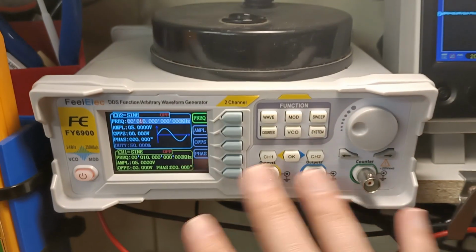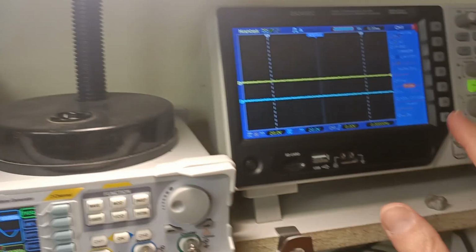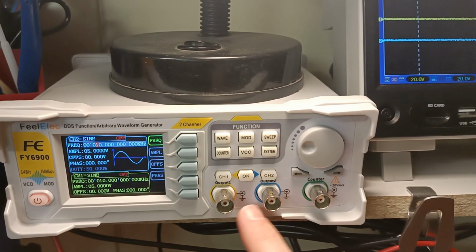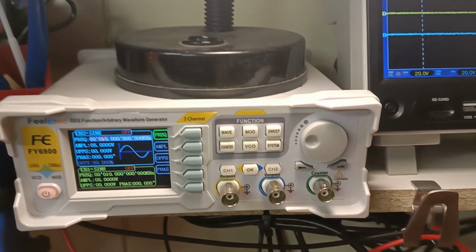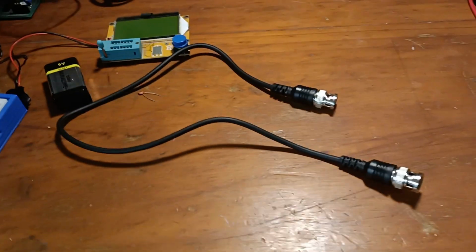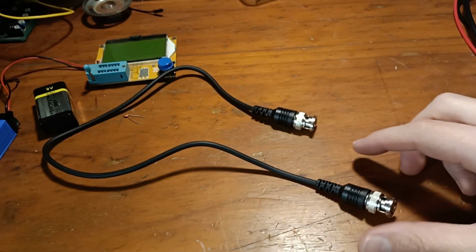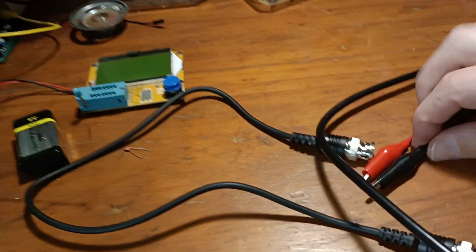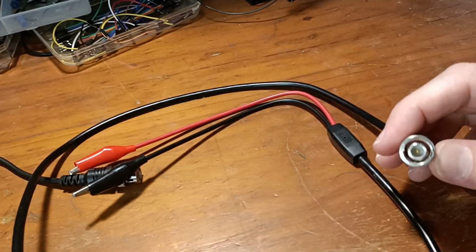Now, to get any signals from this generator to something else like an oscilloscope, it has these B and C connectors for connecting outputs, and this one for an input. And my one came with two different cables. The first one was a BNC to BNC, which you can plug straight onto the scope, and this one here had some alligator clips at one end and the BNC connector at the other.